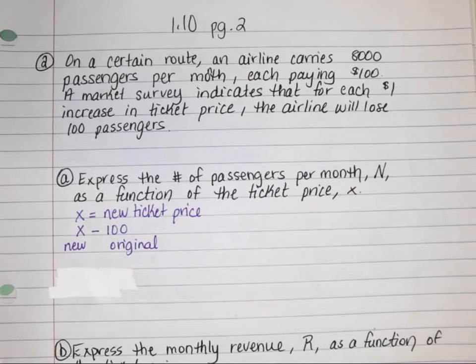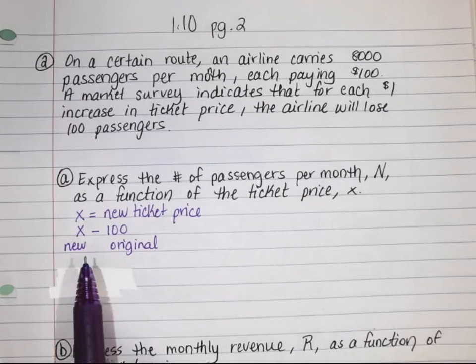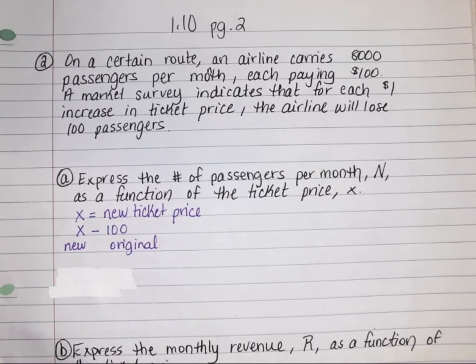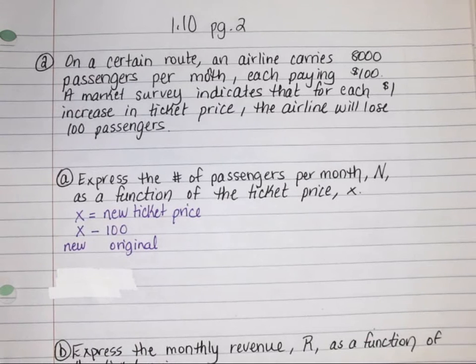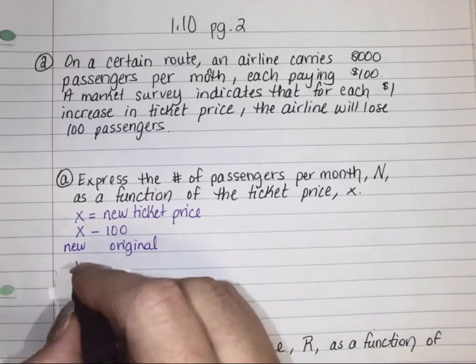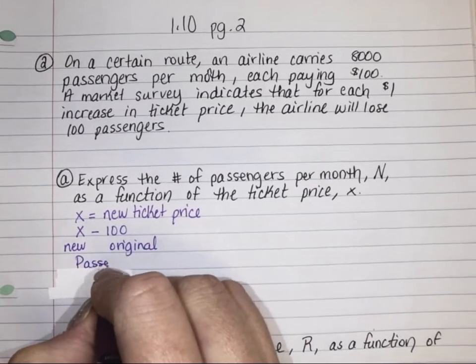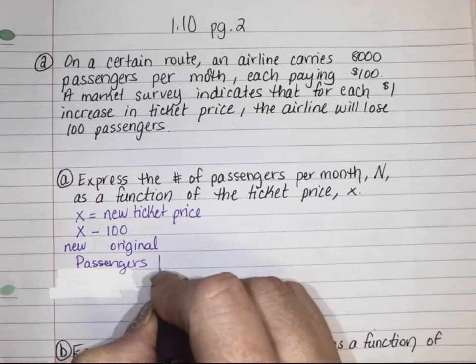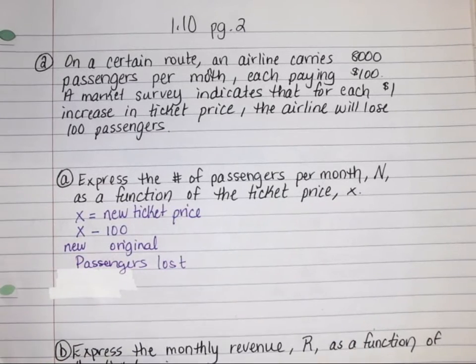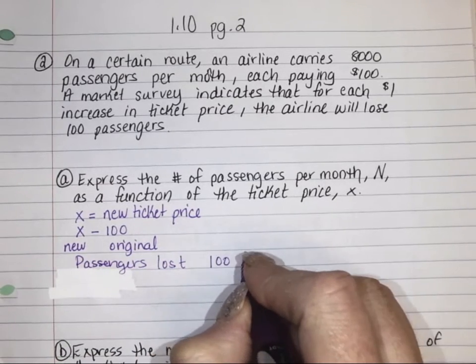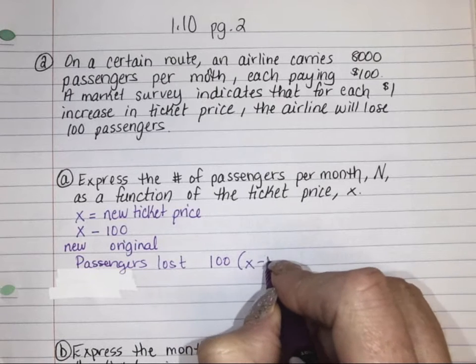All right, next, it also says that if my ticket price does increase, then I'm going to lose 100 passengers on average. So then the passengers lost due to that price increase would be 100 times x minus 100.